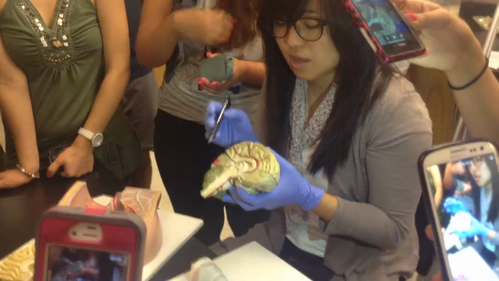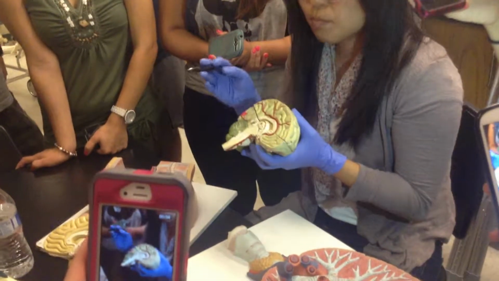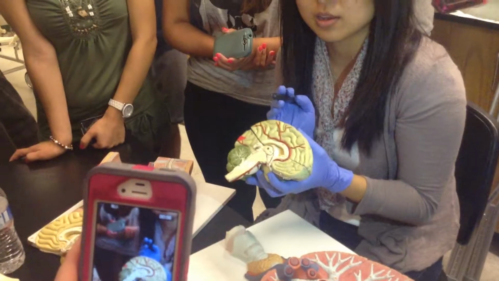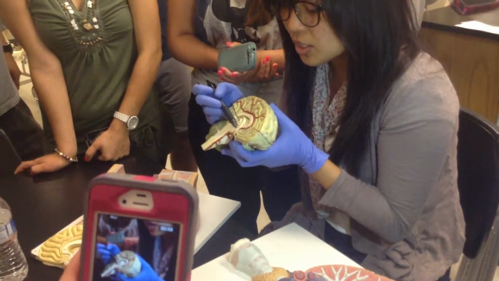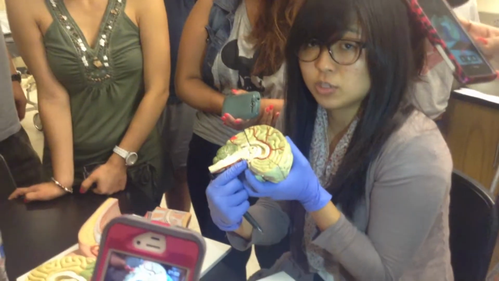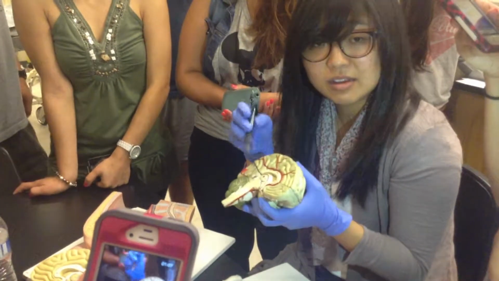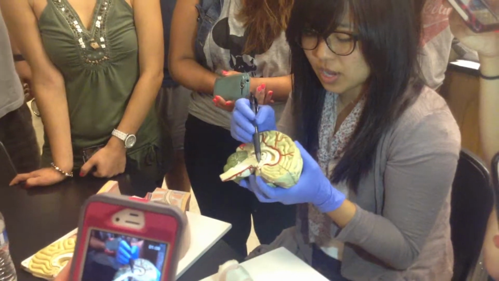Vasopressin and oxytocin are made in the hypothalamus, but secreted out from the posterior pituitary gland. So it's made here, transferred over to this pink structure, the posterior pituitary, and then it's going to secrete it out that way. So the pituitary gland and the hypothalamus are connected.